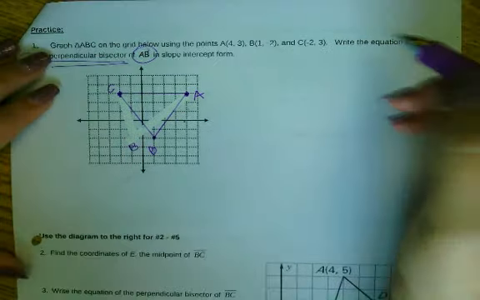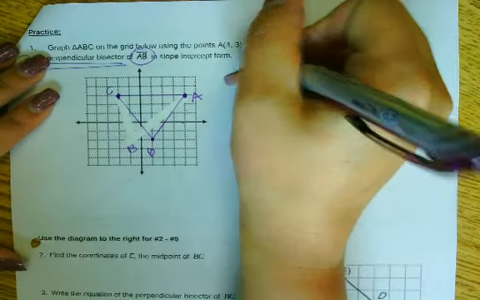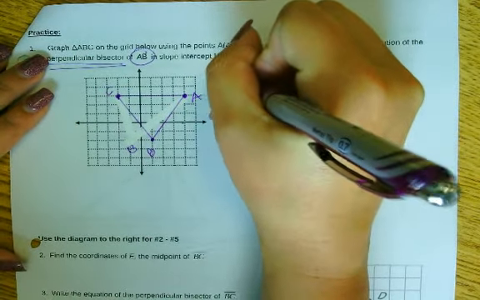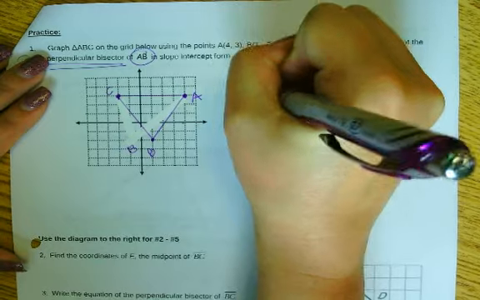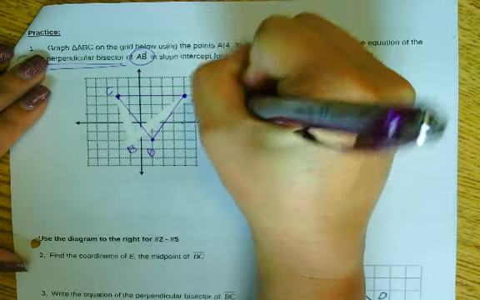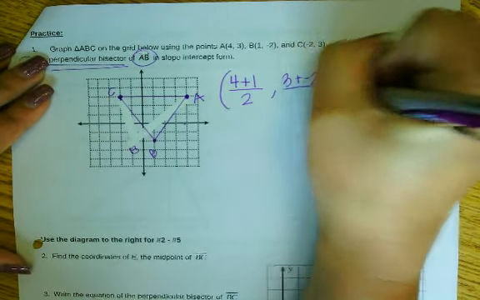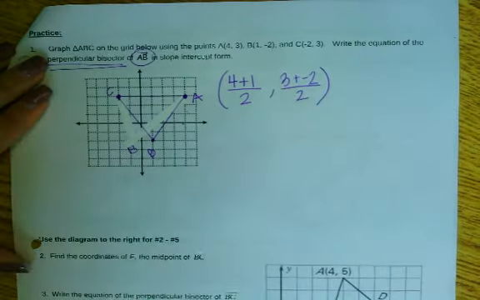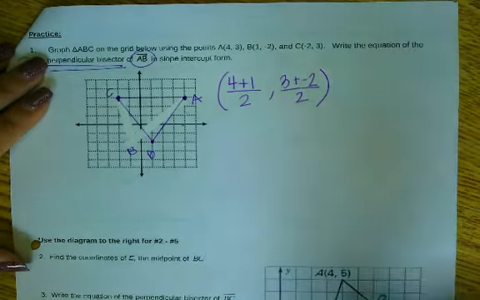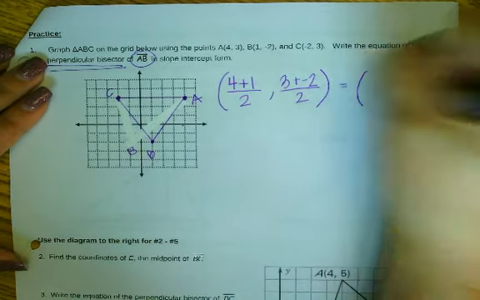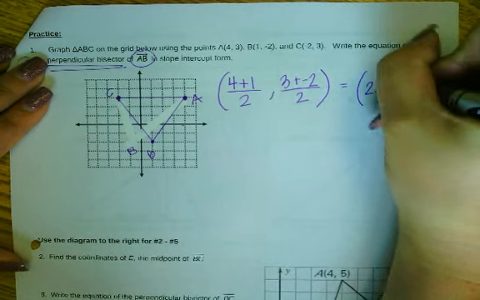midpoint of AB. So I have 4 plus 1 over 2, 3 plus -2 over 2. 4 plus 1 over 2 is what? 2.5. 3 plus -2 over 2 is what?